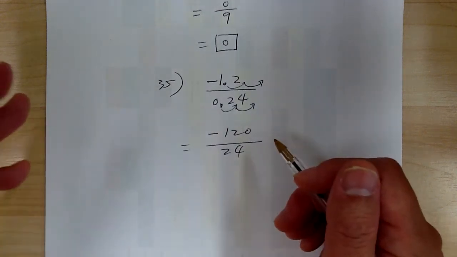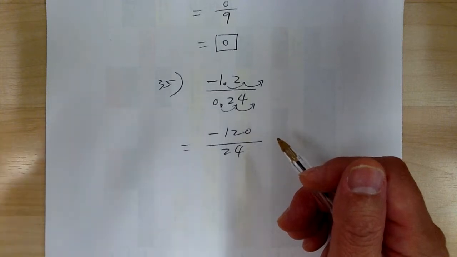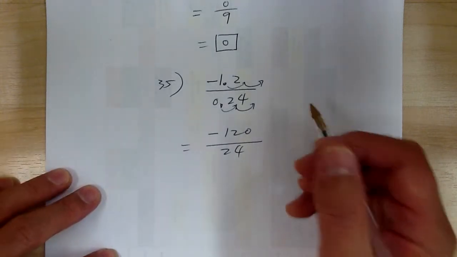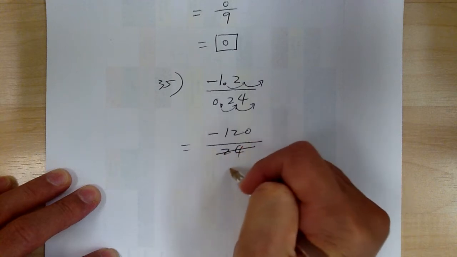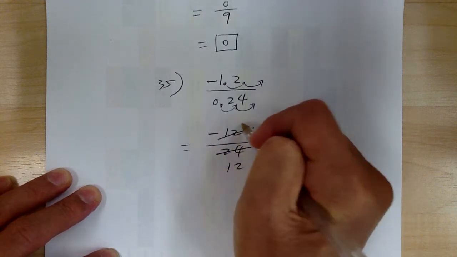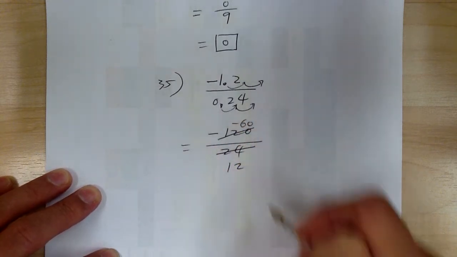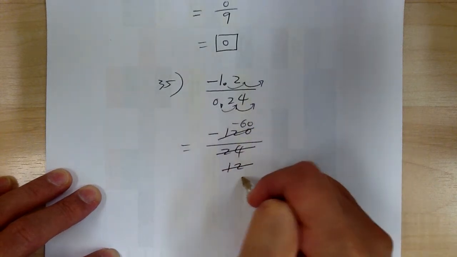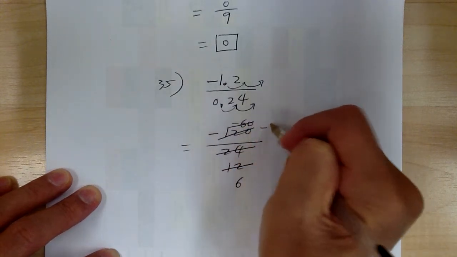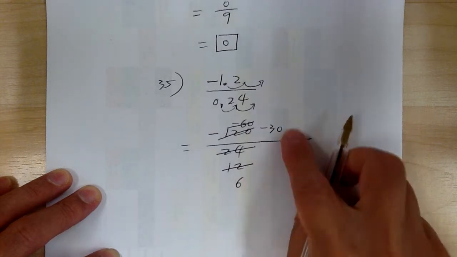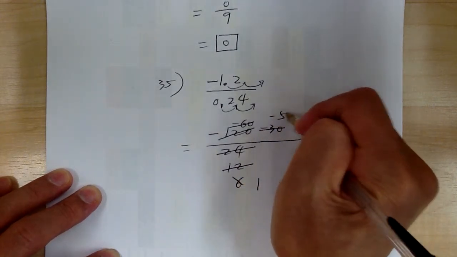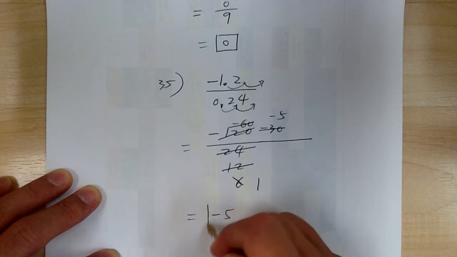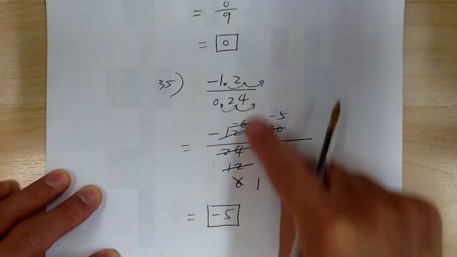Again, if you don't see that you can divide by 12, it's okay. Let's go and do 2 at a time. So both are even numbers, so you can divide by 2. So divide by 2, you get 12. Divide by 2, you get -60. And you can divide by 2 again, it becomes 6. Divide by 2 again, you get -30. Then from here you can see you can divide by 6, right? So divide by 6, you get 1. Divide by 6, you get -5. So answer would be -5. Okay, so know how to reduce these.